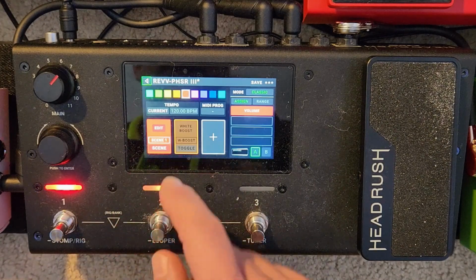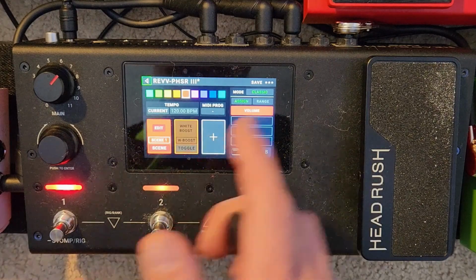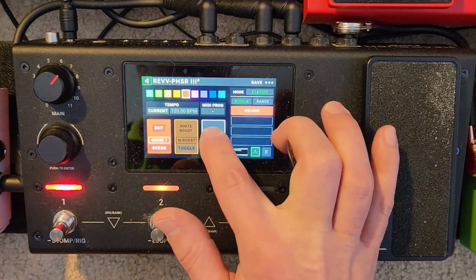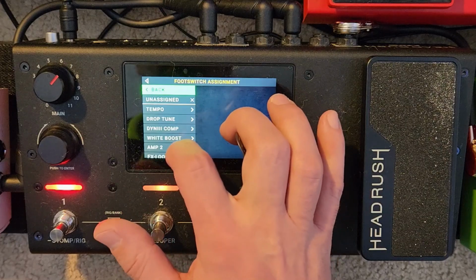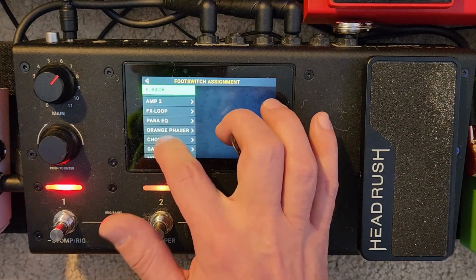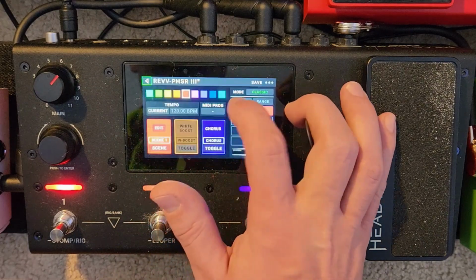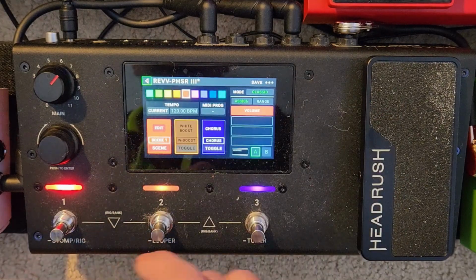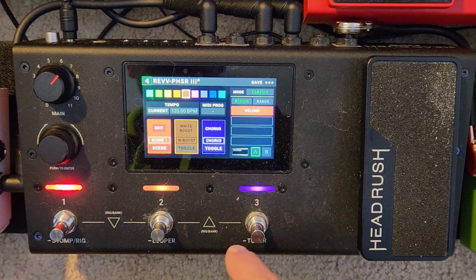Another thing that I like to do, and this is just me, and everyone's different, right? I also like having my chorus available to me whenever I want it. Sometimes I like a chorus pedal within a solo, or sometimes it's just neat for the rhythm part or whatever. So I'm going to have this on or off.